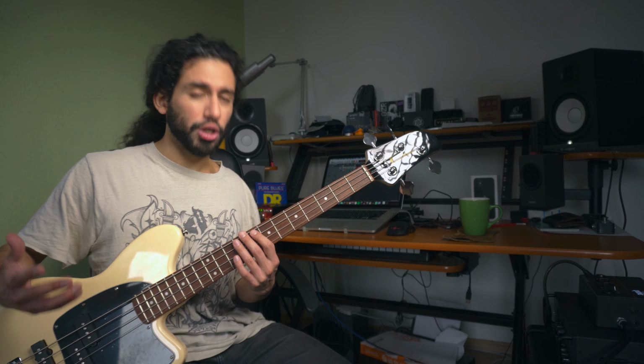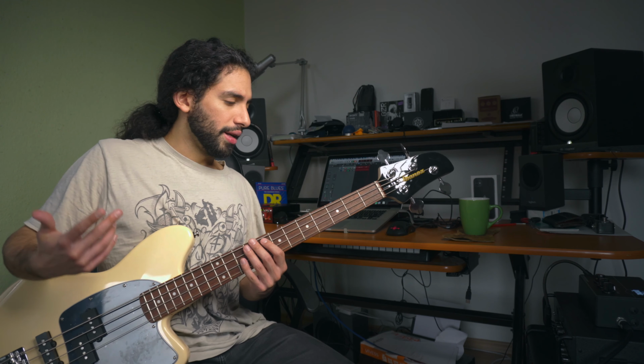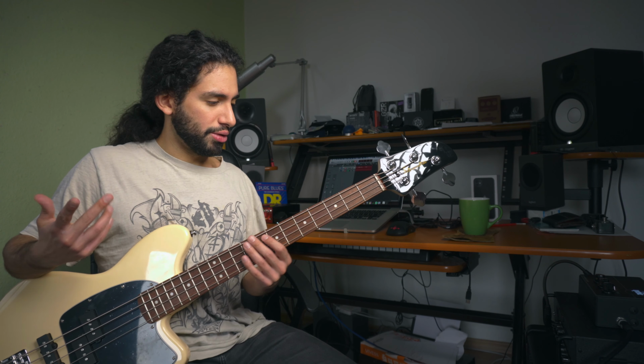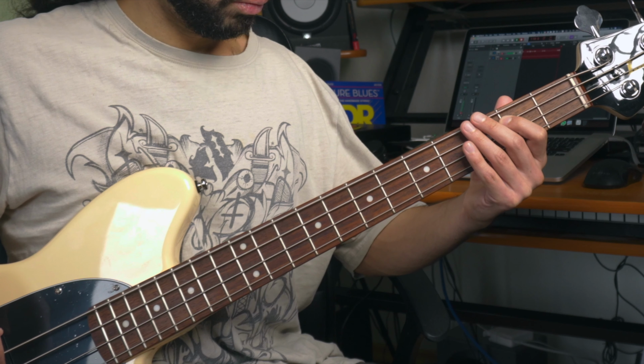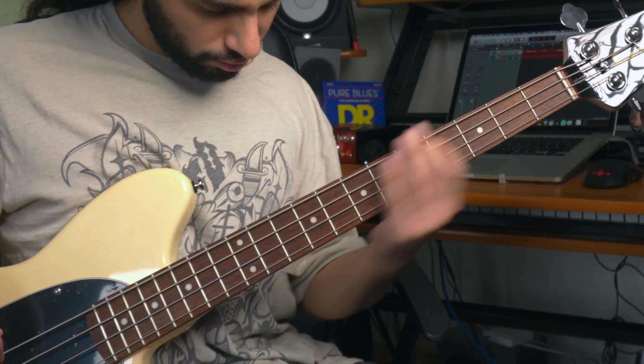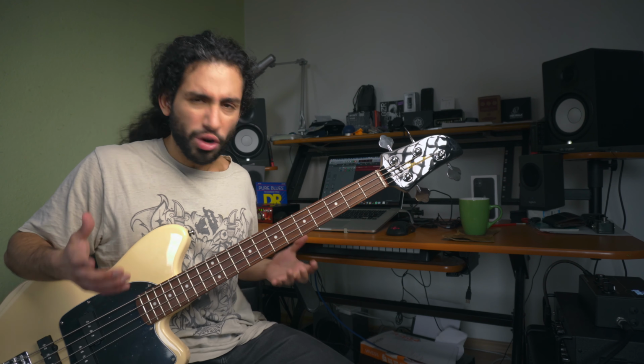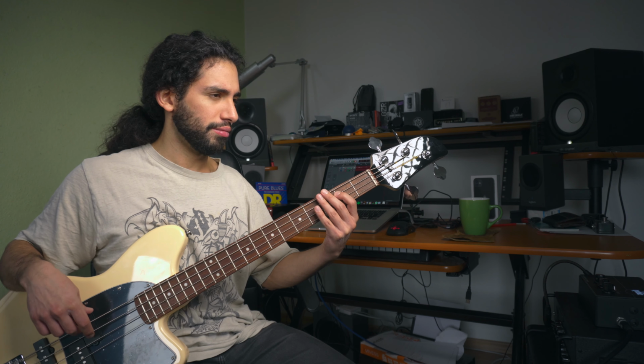Just the character of the note sounds different than the other one, and you can use it to your advantage to do something like this. It has much more drive, more push than if I was to do this.